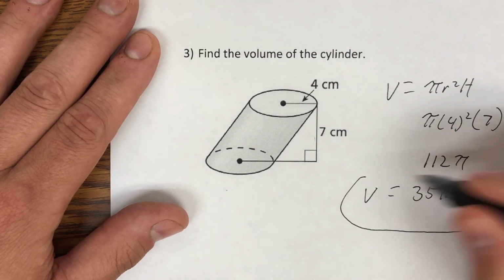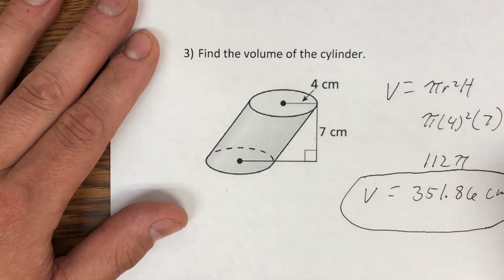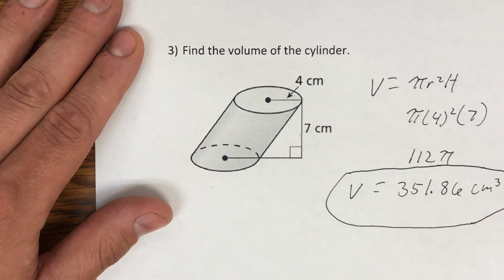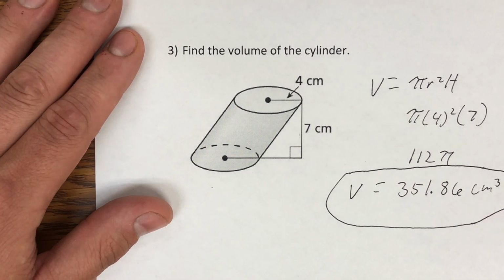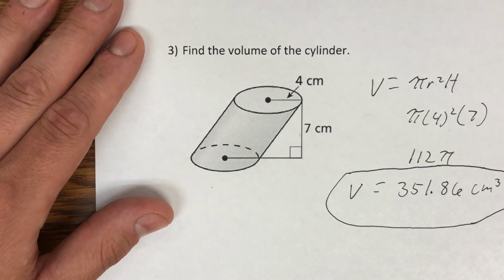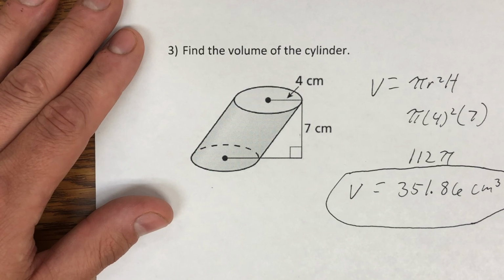And that is it for the volume of prisms and cylinders. The most difficult piece is going to be the prisms. Make sure you use the correct base. Okay, identify the base first. Area of the base times the height.